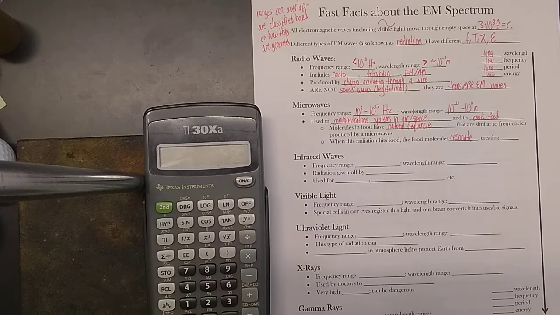They kind of jiggle around in the food, and as they're jiggling around, they knock into other things. They cause them to move faster. So we're increasing the kinetic energy of all these particles. And if you remember from chemistry, kinetic energy of a gas we see as temperature. So this creates heat. It heats the objects up. That's what a microwave is.